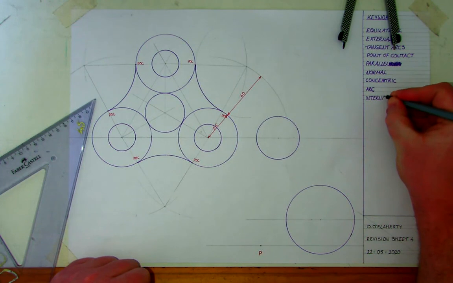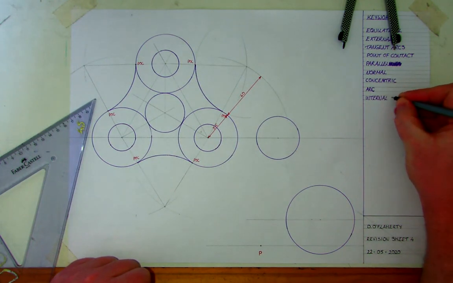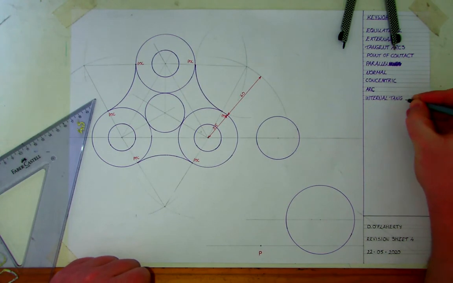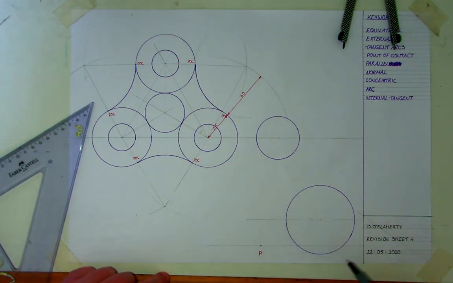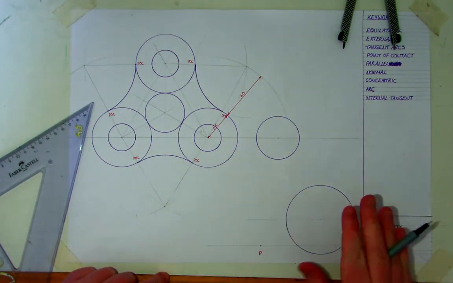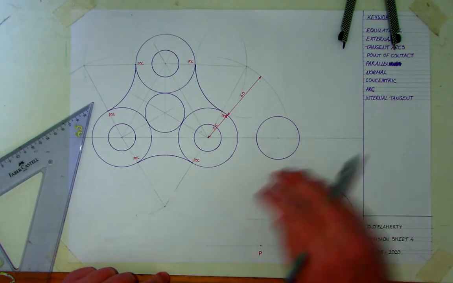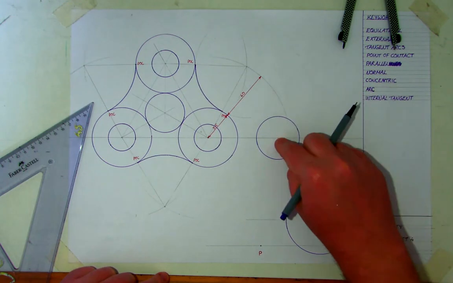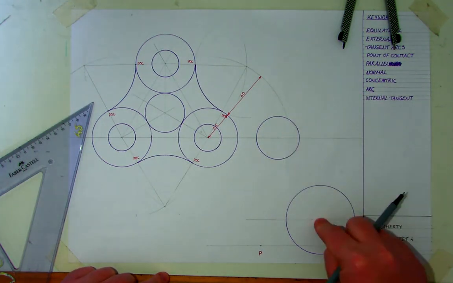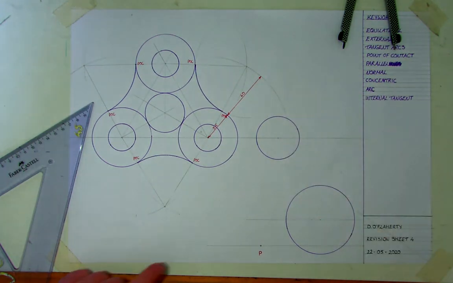Internal tangent between the two circles. So you're drawing this point and you're just drawing me two tangents, and then a completely separate question. You can disregard everything you've done here. I want you to draw me an internal tangent between that radius 25 and that radius 40 there, in between the two of them. Alright lads? And then that's the fourth one.